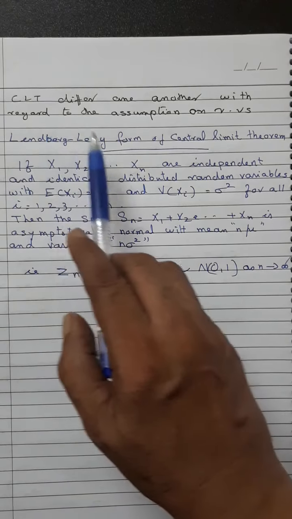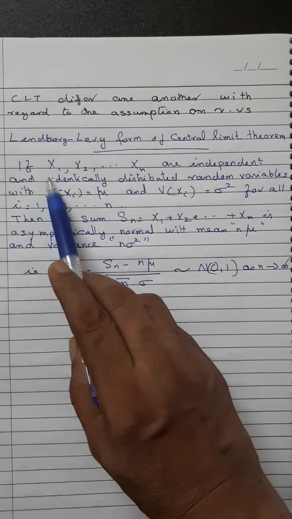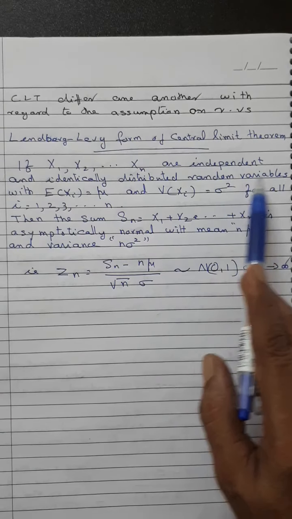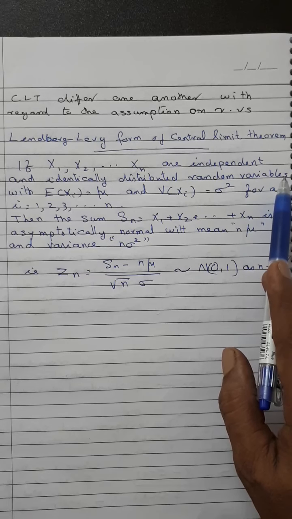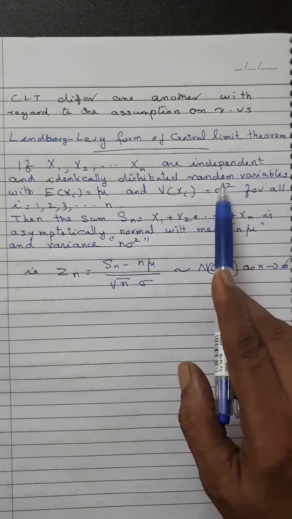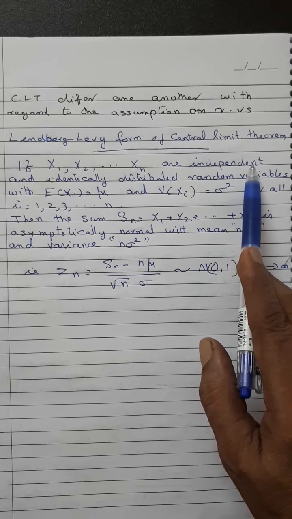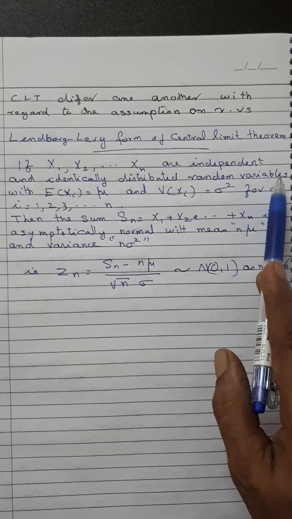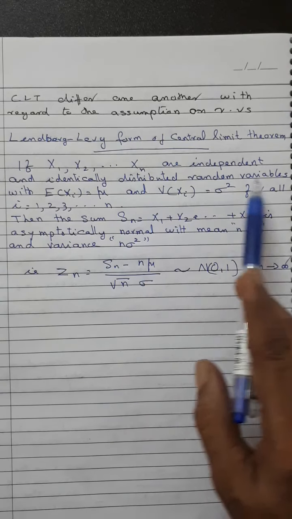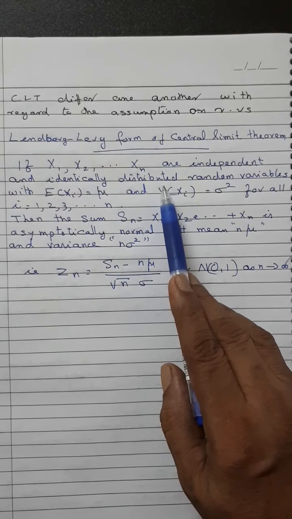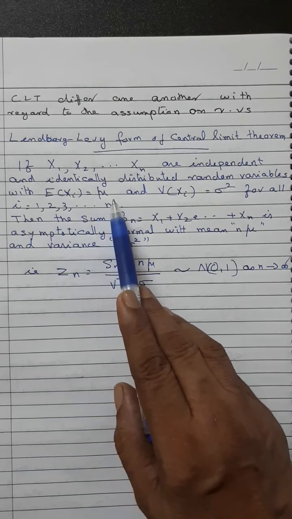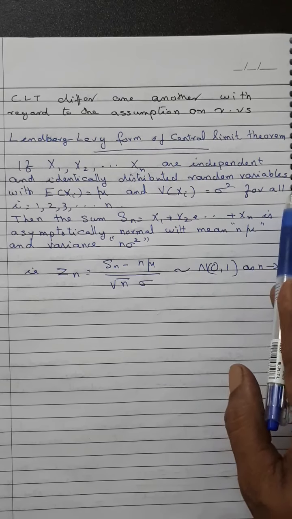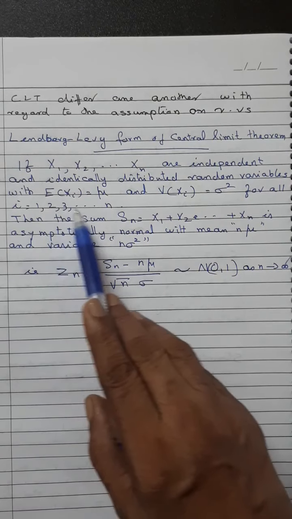So in the Lindeberg-Levy form, we have n independent and identically distributed random variables. So all the random variables are independent and identically distributed. So the random variables came from the same distribution, with E of Xi equal to mu and variance of Xi equal to sigma square for all i varying from 1 to n.